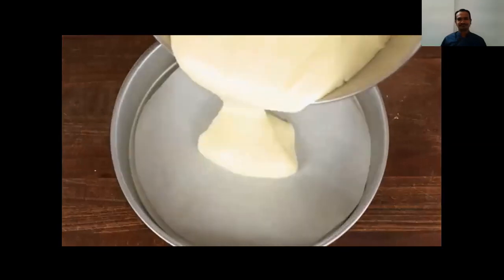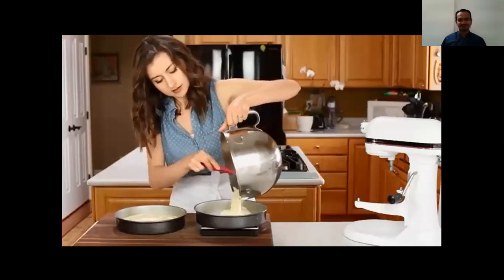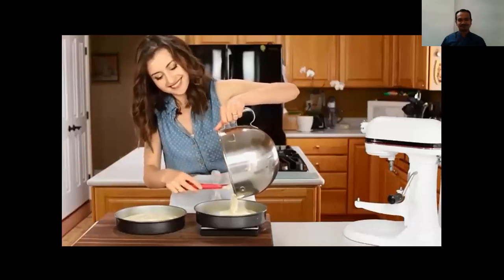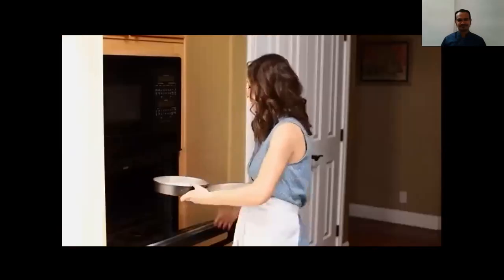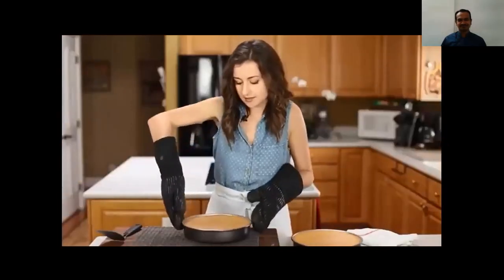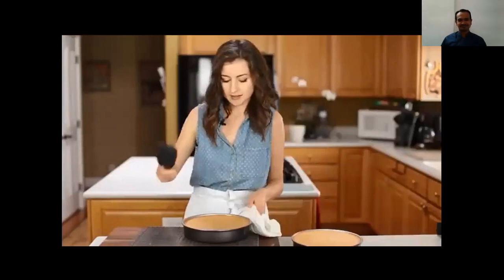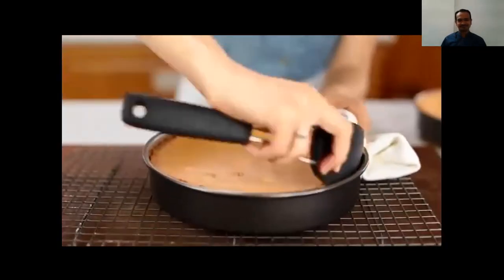Now divide the batter evenly between 2 9-inch cake pans. All I did to prepare these was line the bottoms with parchment paper. I did not grease the sides of the pans. Smooth out the top, and into the oven they go at 350 degrees Fahrenheit for 25 minutes. When they're done, they'll be a deep golden color on top. A few minutes after they're out of the oven, you can loosen the cakes from the pans and invert them onto a wire rack.